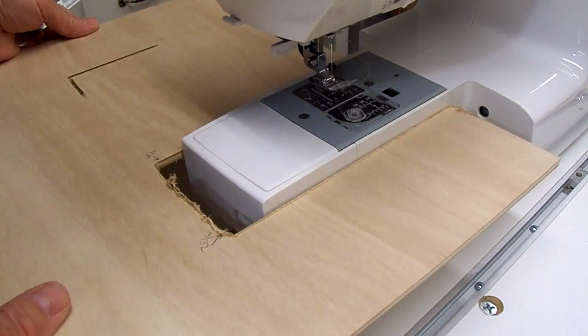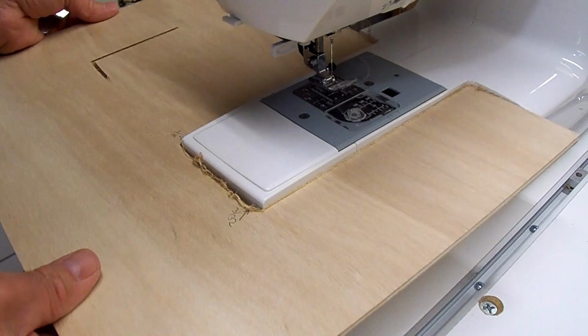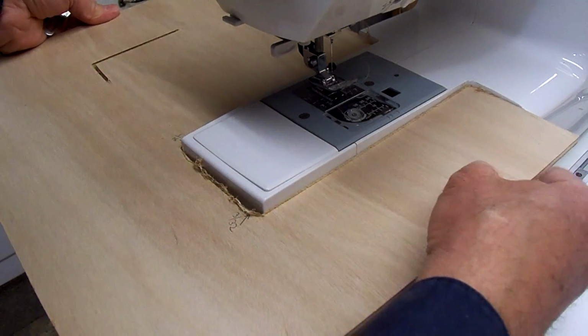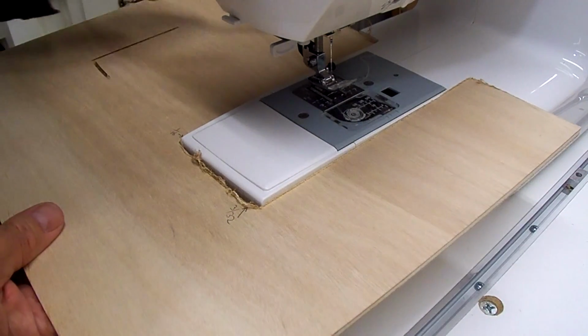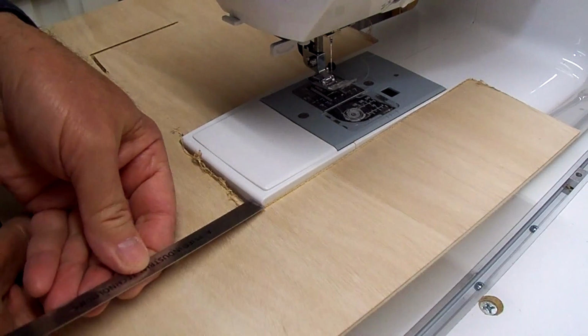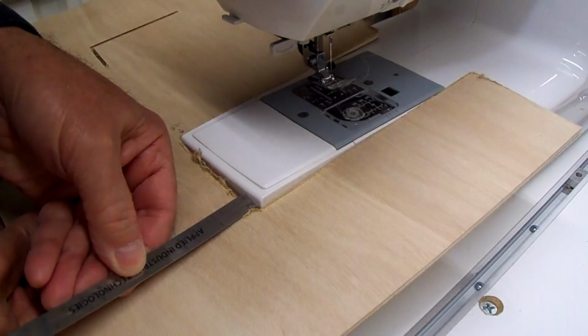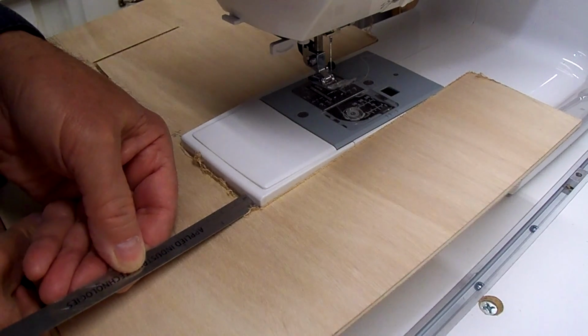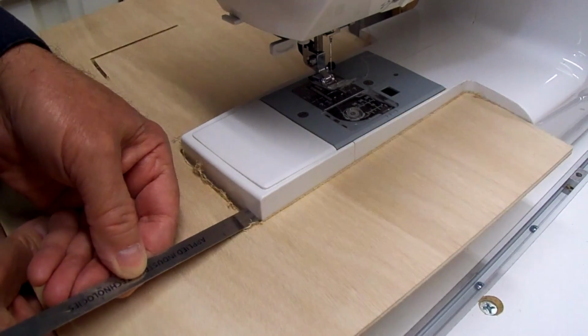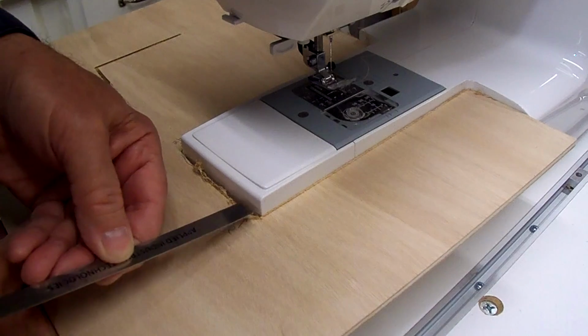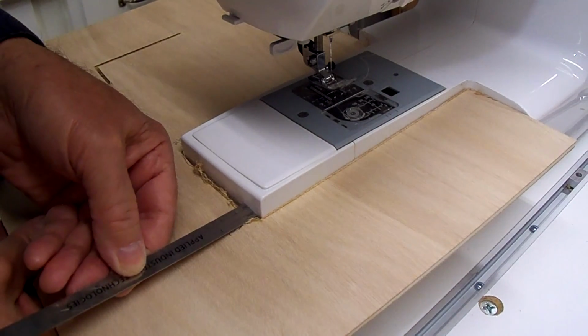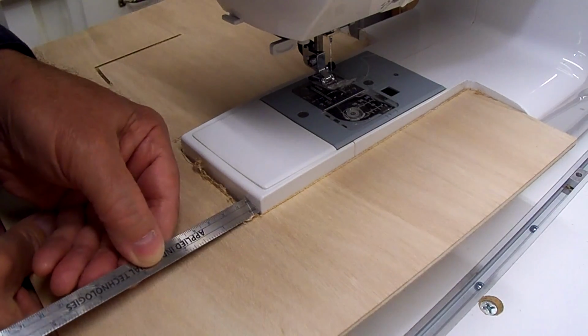Well, let's see how it fits here. Well, it fits good up here in these corners, but we've got a little bit of a gap right here. Exactly 1/8. So I need to move that point in probably 3/32, so I can give it a 1/32 clearance.